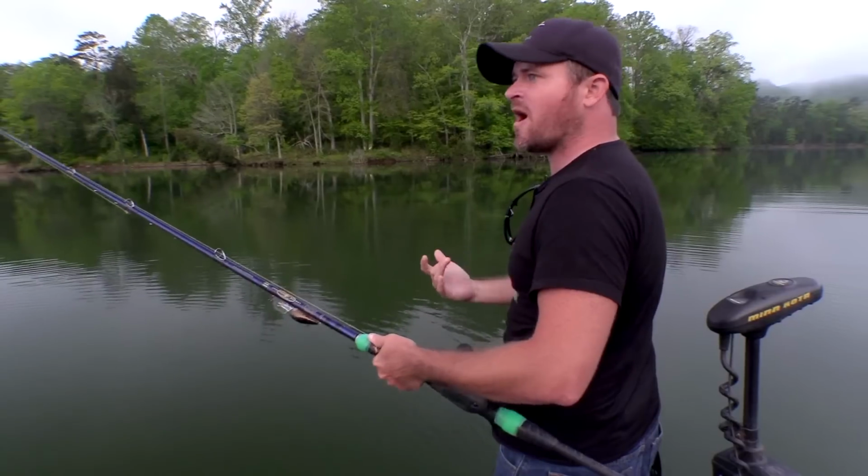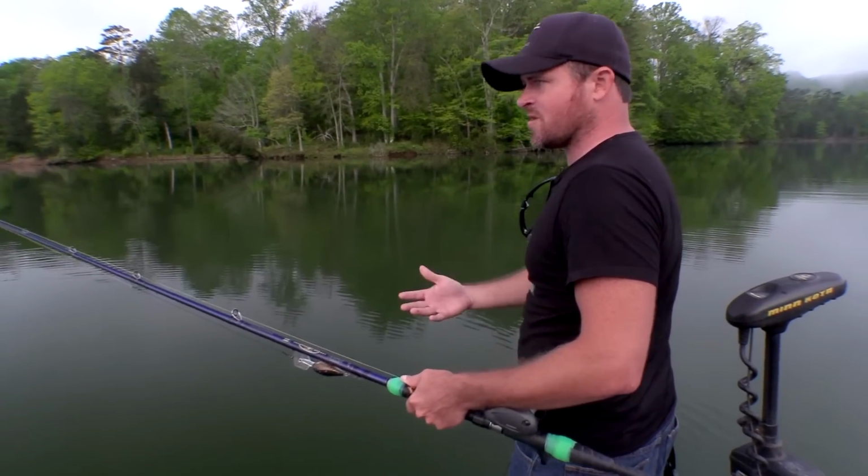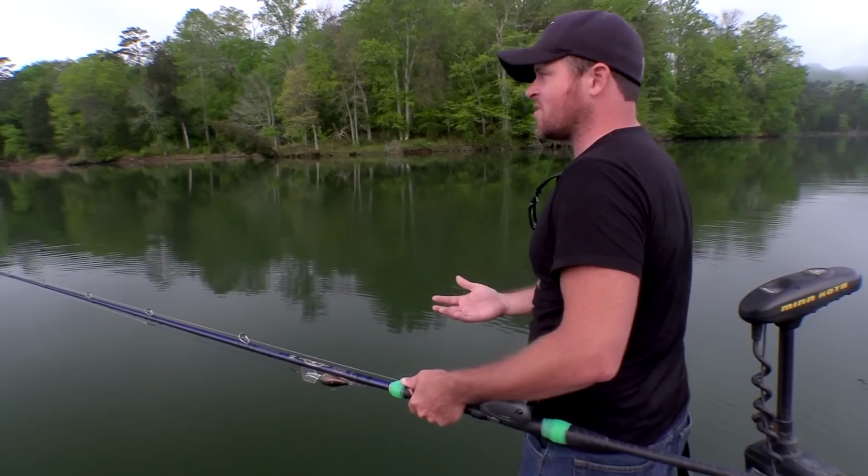When I say structure, I mean topography. I don't call trees structure. Structure is topography. Trees on structure are part of structure. Trees in and of themselves are not structure.